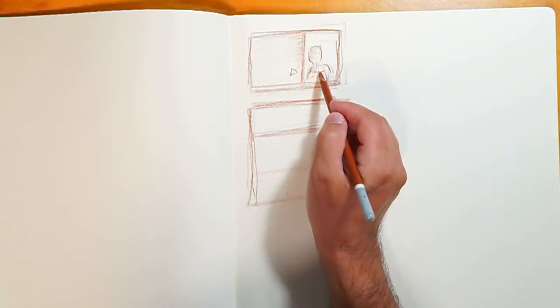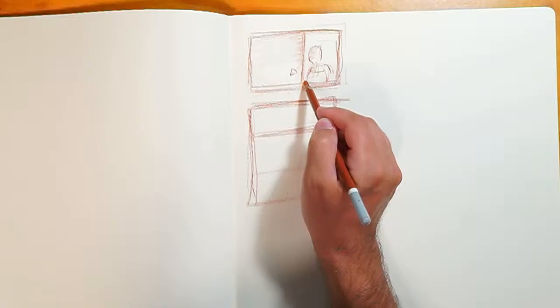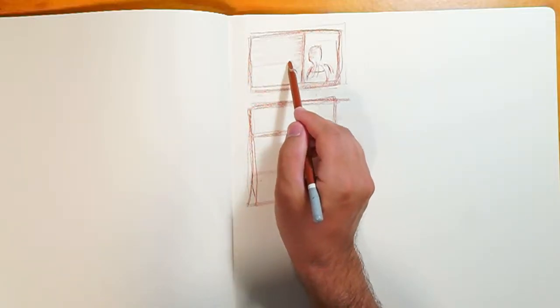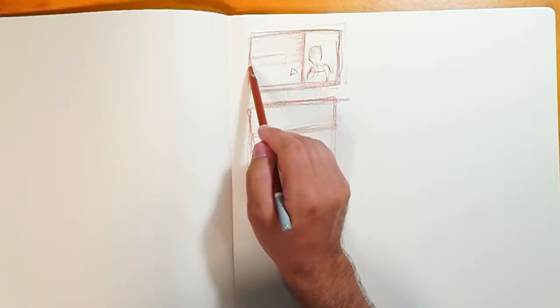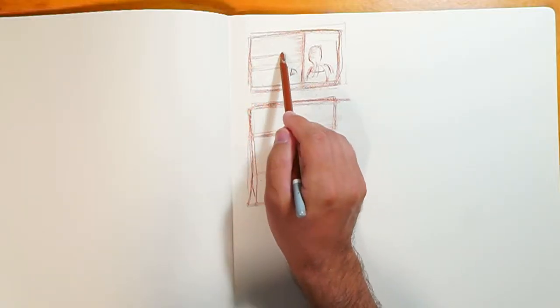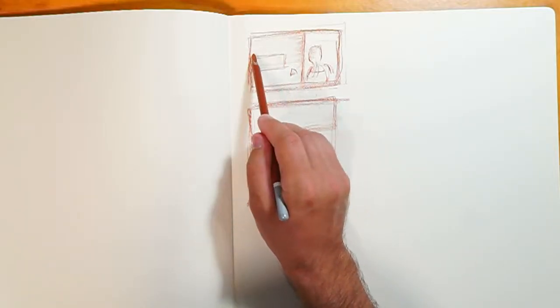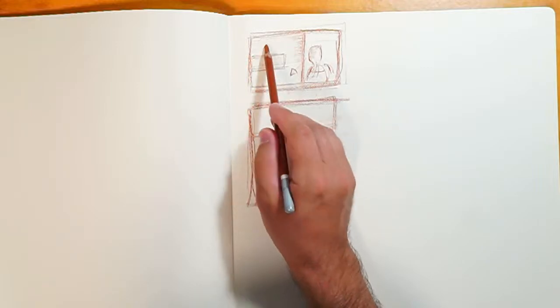We have Monse, the character, and what we could do is start creating the kitchen.